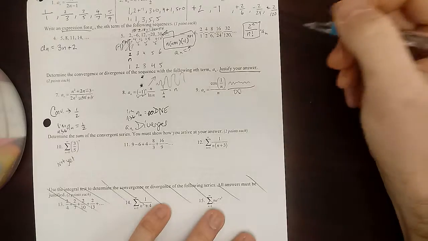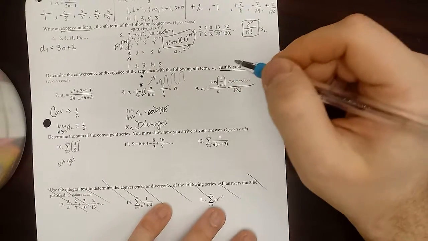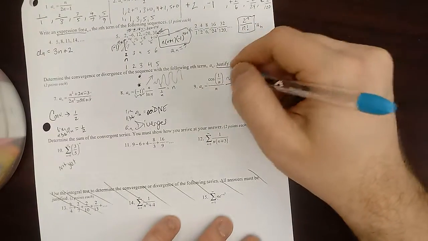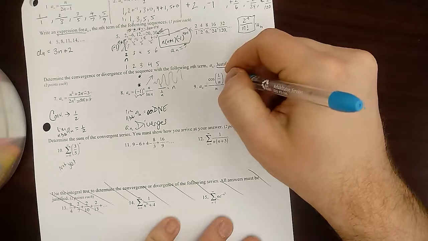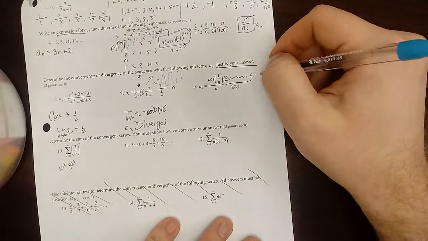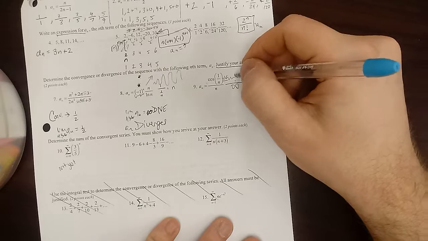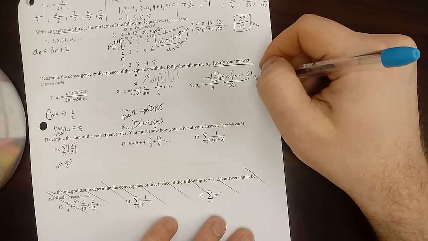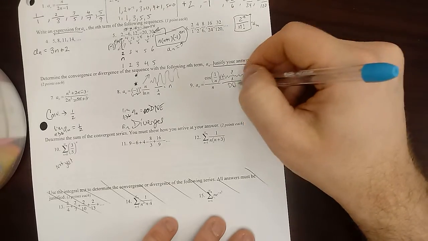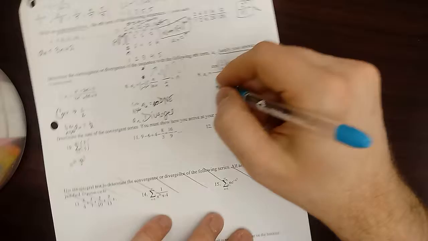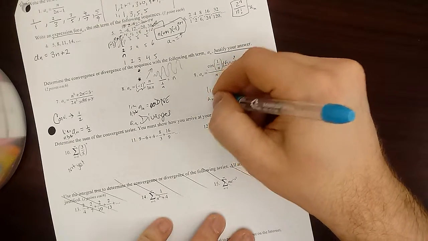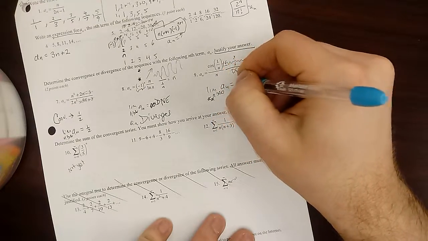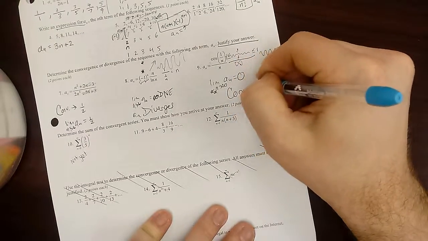Here's the thing. We know that cosine of 1 over n, no matter what I plug in there, is less than or equal to 1, and greater than or equal to -1. It's stuck between -1 and 1, bouncing back and forth between -1 and 1. So it's doing this sort of thing, but this is dragging those numbers down closer and closer and closer to 0. So that means that the limit as n approaches infinity of a sub n is equal to 0. So it converges to 0.